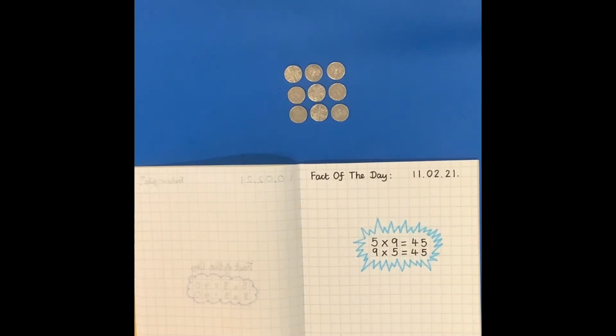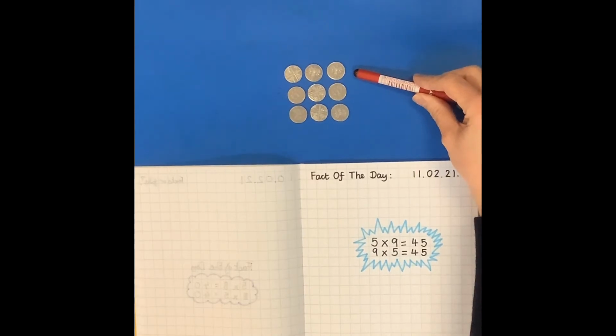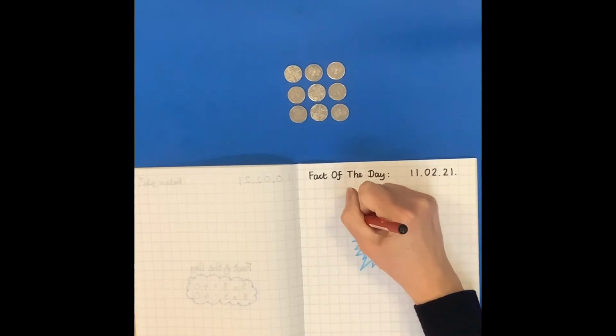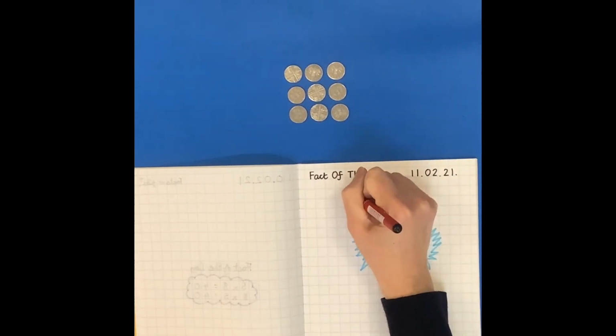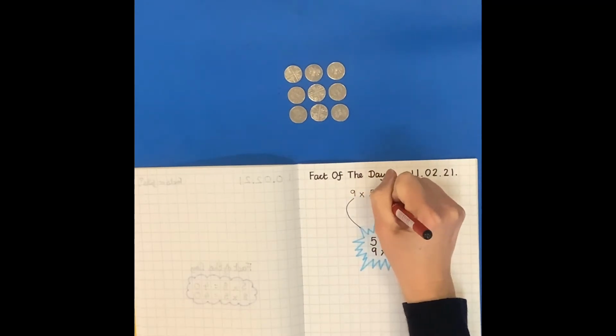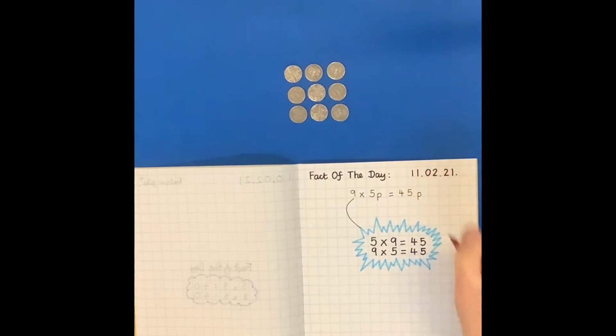So we're going through our 5 times table: 5, 10, 15, 20, 25, 30, 35, 40, 45. I've got arranged here 9 lots of 5 pence. So I'm going to start off with a simple fact that 9 lots of 5 pence equals altogether 45 pence.